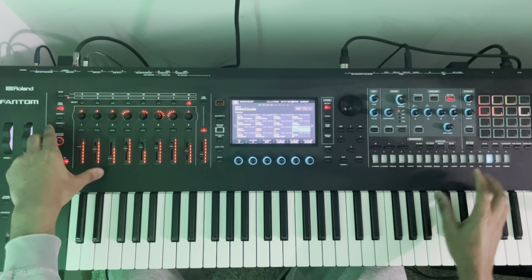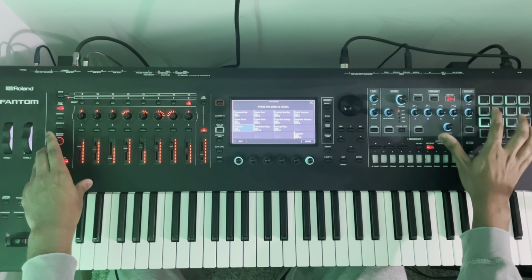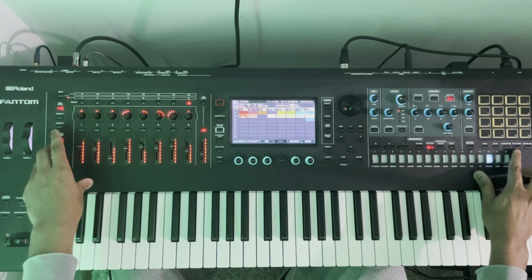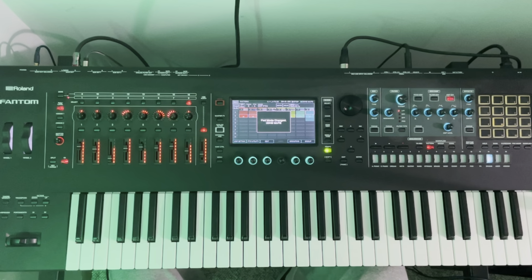And before I do that, going into pattern, I would usually be in mute mode by hitting pad mode and going into mute so that I can take out and add back in certain sounds, certain patterns that I have on here. And let me show you what that looks and sounds like to start with.